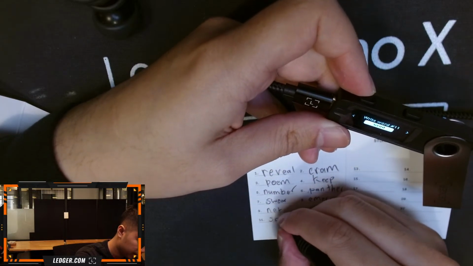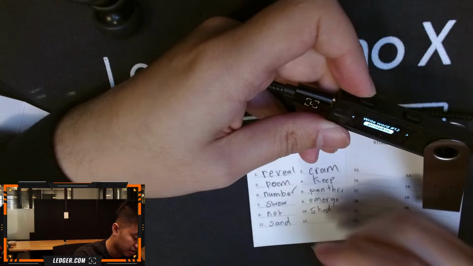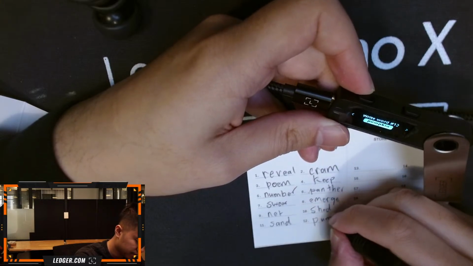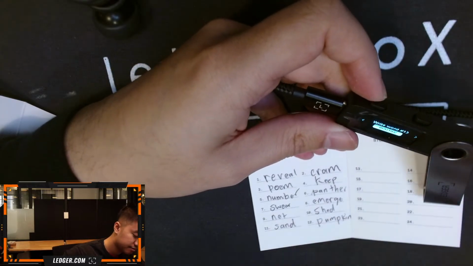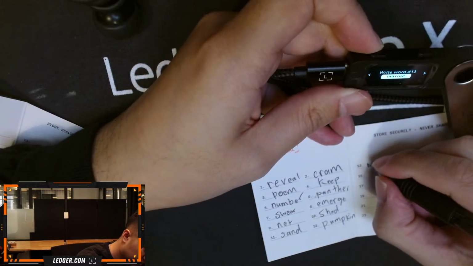Okay, and I'm good. All right, so we have the first 12 word set. Next word is going to be marine.